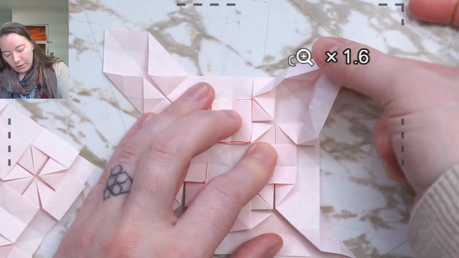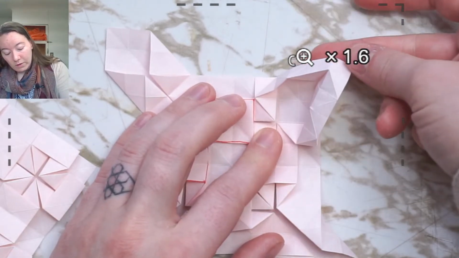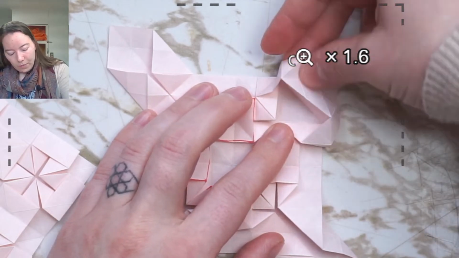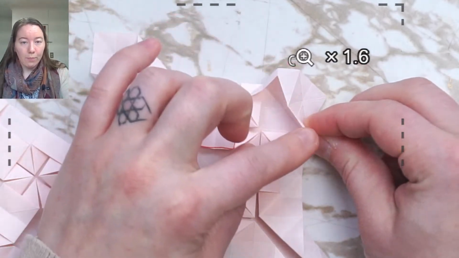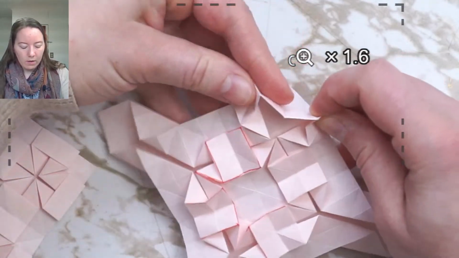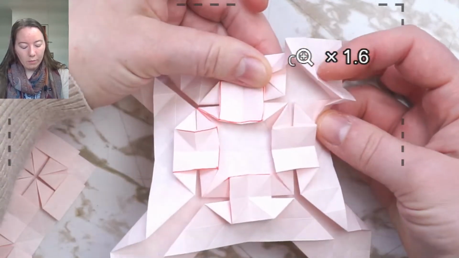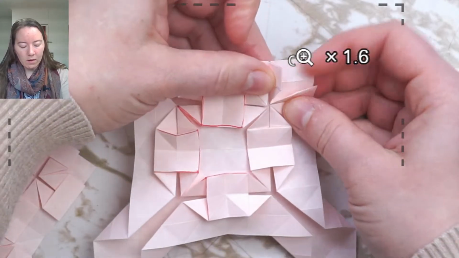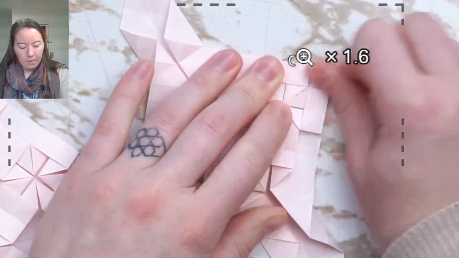And what I'm going to do here is, instead of letting these pleats overlap, I'm going to pop up so I have two grid spacings of diagonal between these two 45-degree intersections. And I'm going to bring the center of those two diagonals in so I can fold my flaps on top.